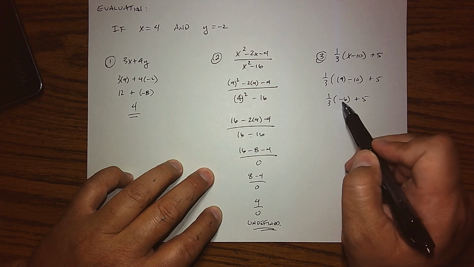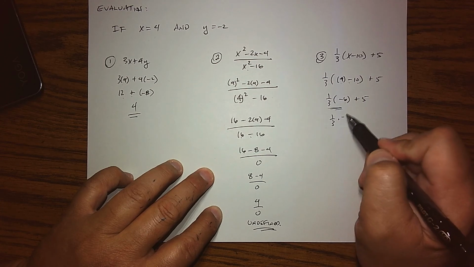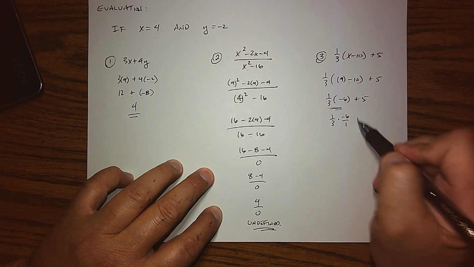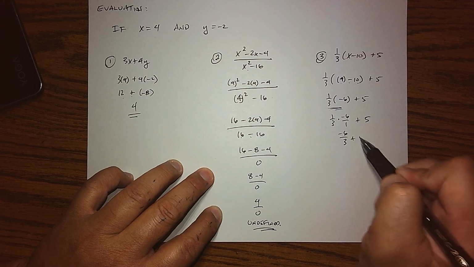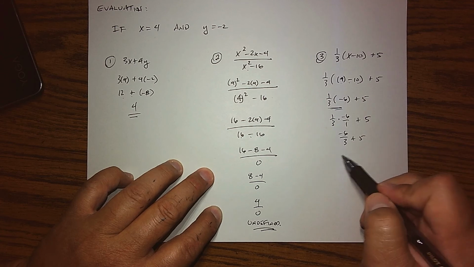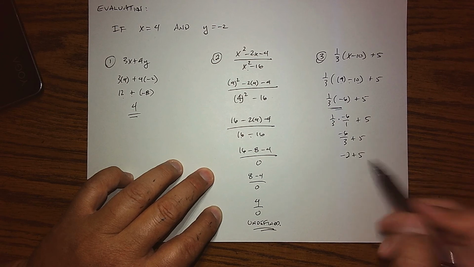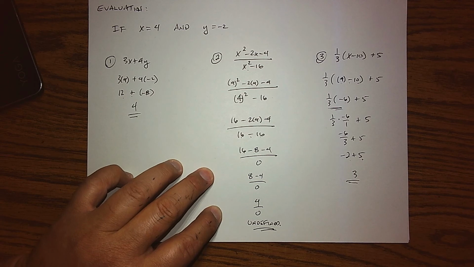Parentheses, there's nothing going on inside, but we do have a multiplication. So 1/3, we can rewrite -6 as -6 over 1. This becomes -6 over 3, right? Multiply is just straight across. -6 divided by 3 is a -2. There's more positive stuff now when we're adding, and so we get a final answer of 3.